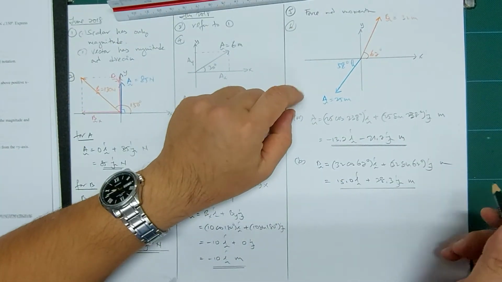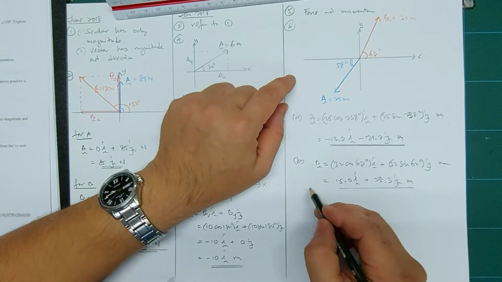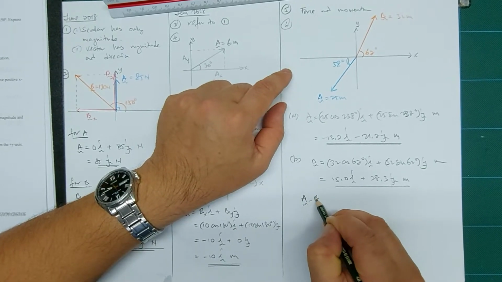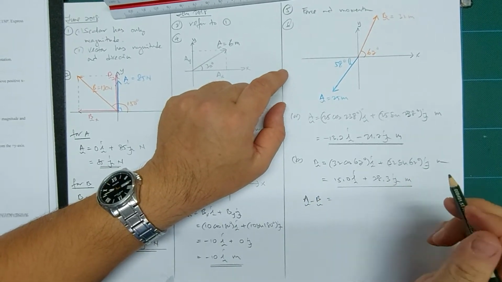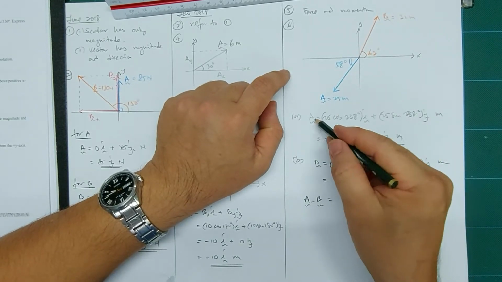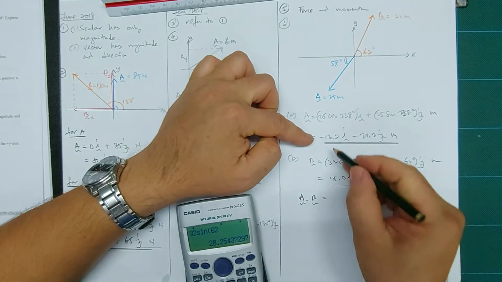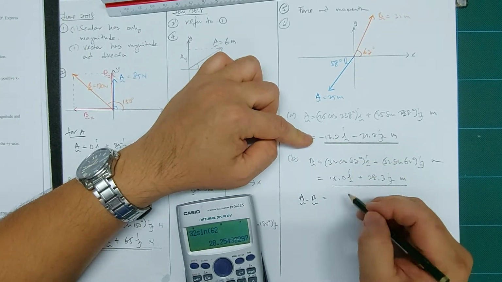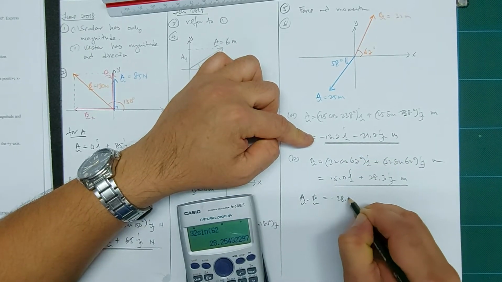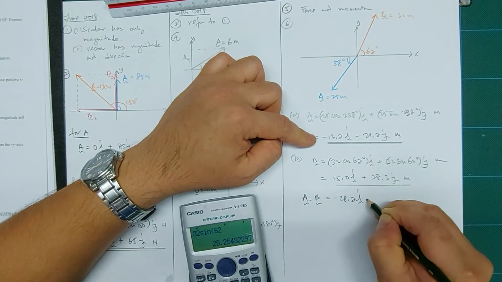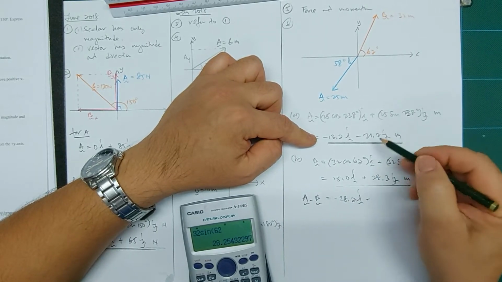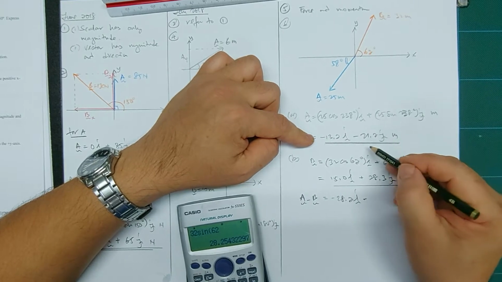Now the question wants us to compute the magnitude and direction of vector A minus B. So we do the subtraction of vectors using the components of A and B. A minus B is simply this one minus this one. You're going to have negative 28.2 i, and this one also the same, this one minus, you get negative.